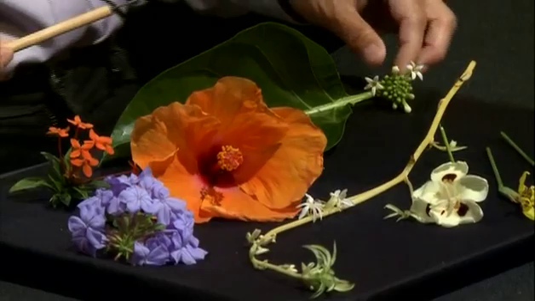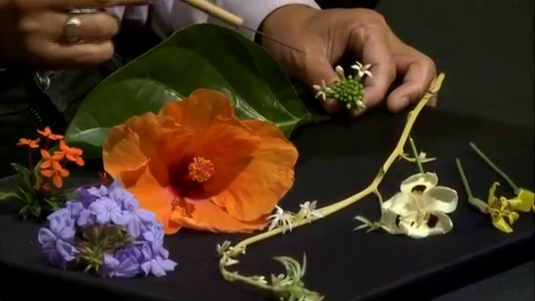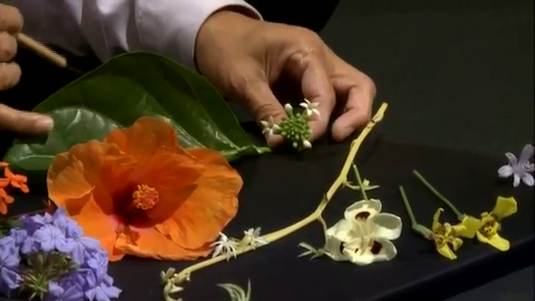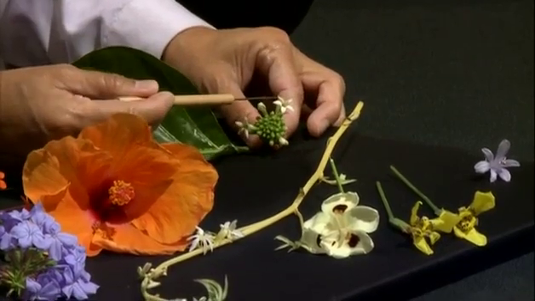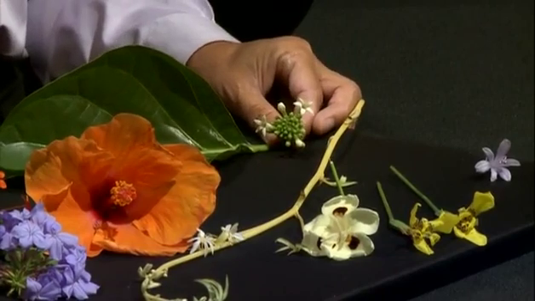Now this here is noni. This is a noni inflorescence, attached to the leaf. So if you look at the leaf and you can see the venation, and you look at the flower and you count the floral parts, would this be a dicot or a monocot?